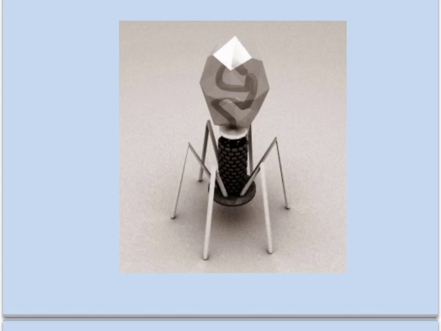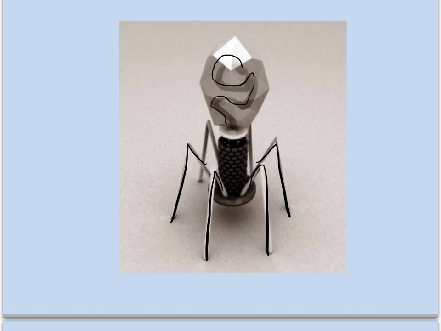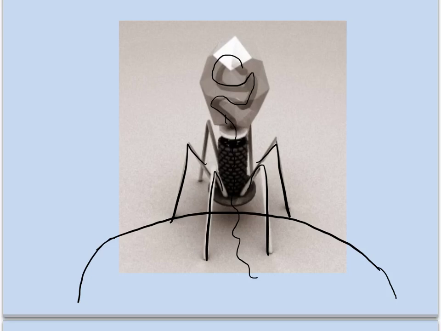So again, here's a bacteriophage. This is just a model. So the little tail proteins, the DNA is up in here. And what it's going to do, it's going to hook onto a cell. And then basically it's going to poop its DNA into the bacteria cell. Alright, that's what's going to happen.